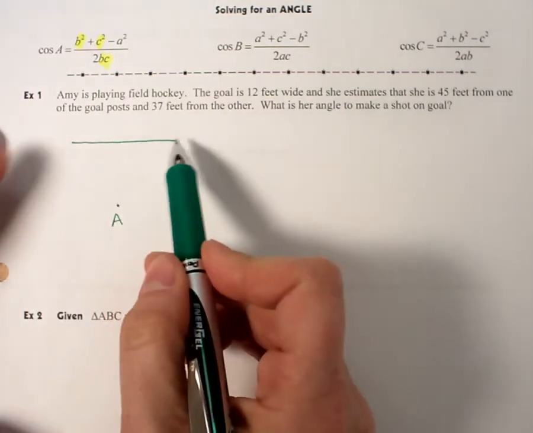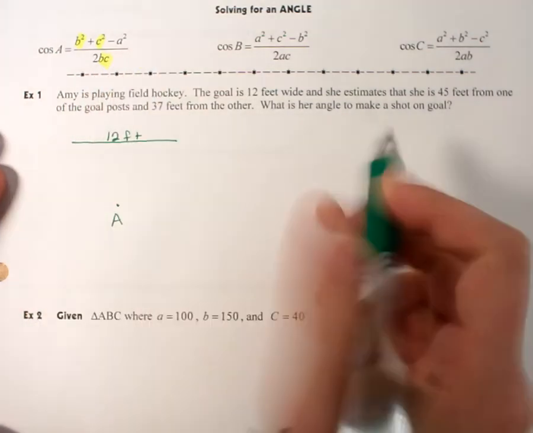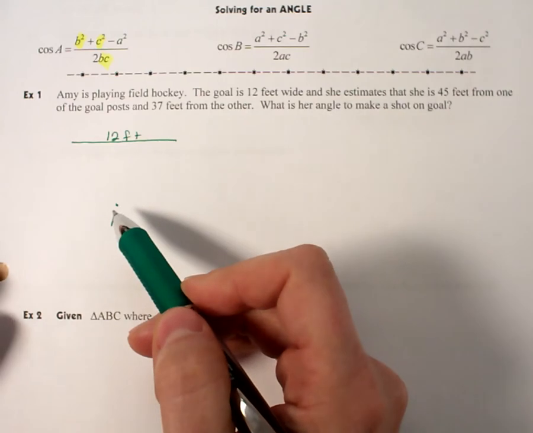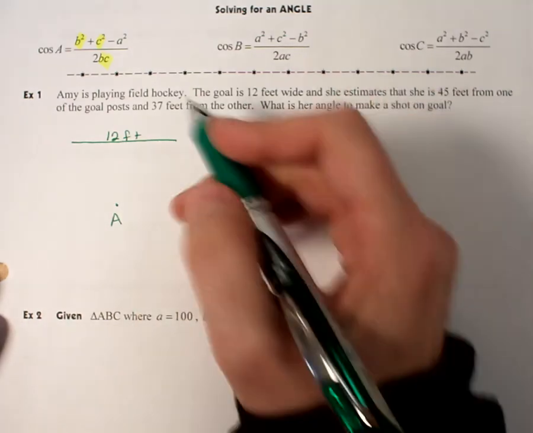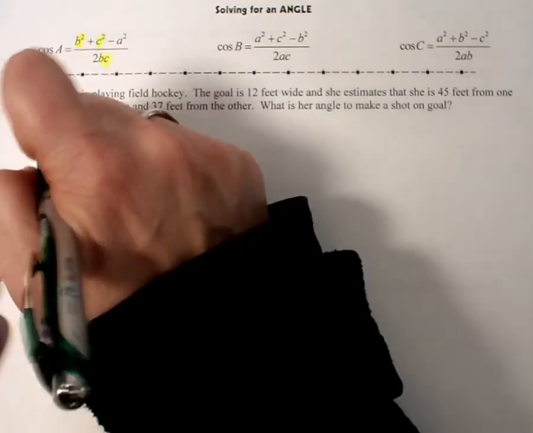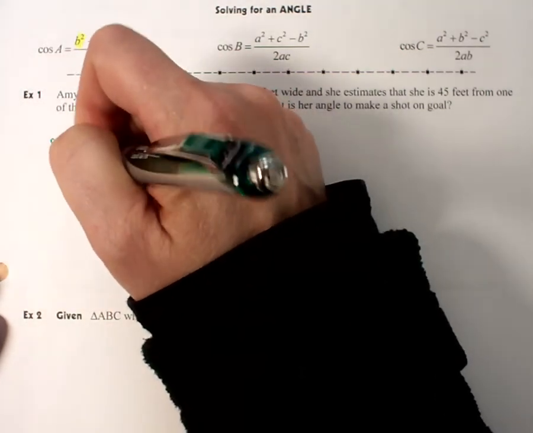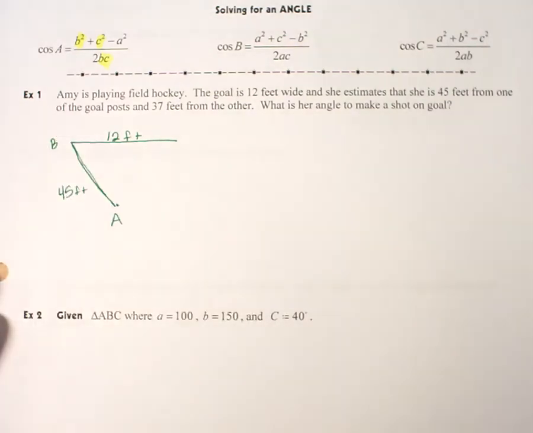And it says that the field hockey goal is 12 feet wide. Since Amy is super smart and always working on her math, she's going to immediately estimate that she is 45 feet from one of the goals, because I'm sure that's what all athletes do when they're out in the field, estimate their distances to each of these goals.